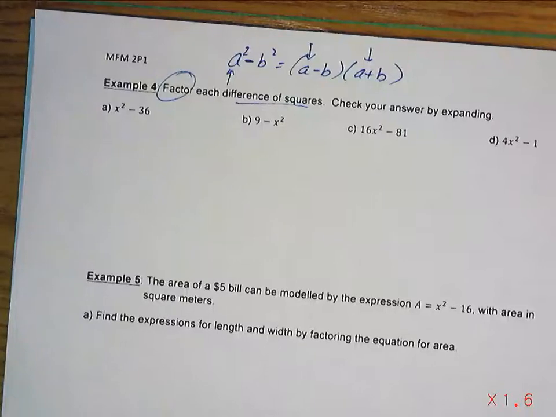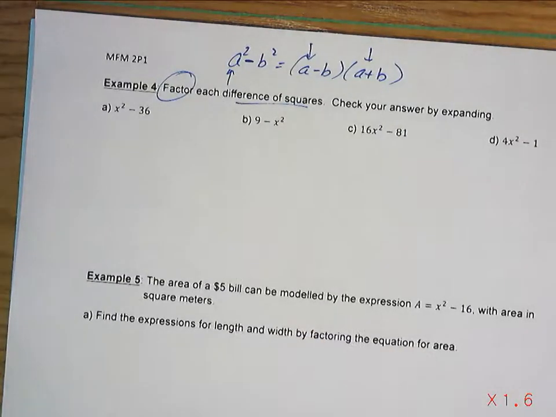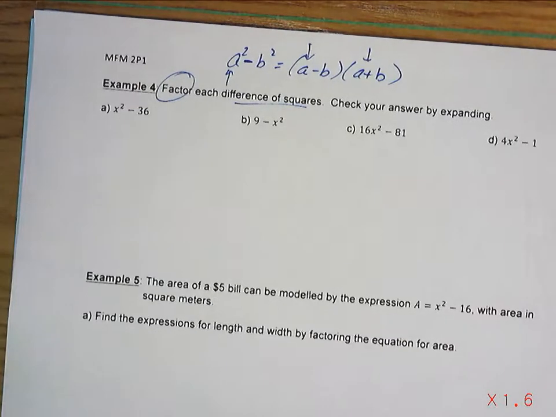Okay, ladies and gentlemen, example 4. Factor each difference of squares. Check your answer by expanding. Okay, so factor. Factor means take something and break it up into its factors, its multiples, if you will.